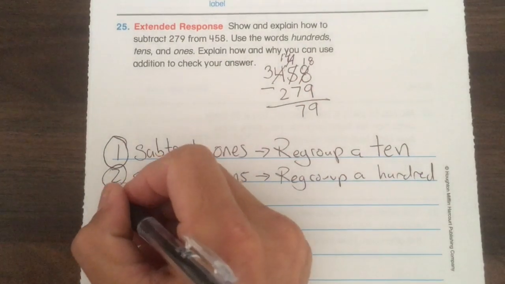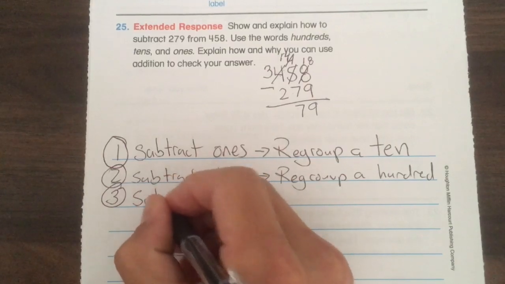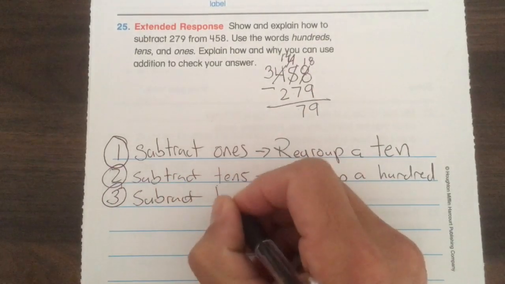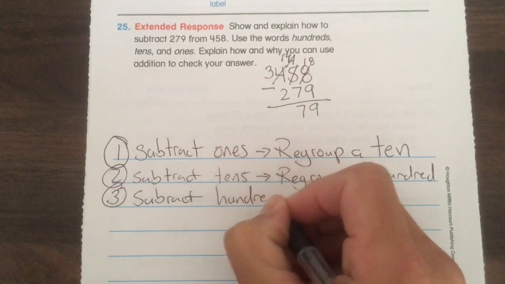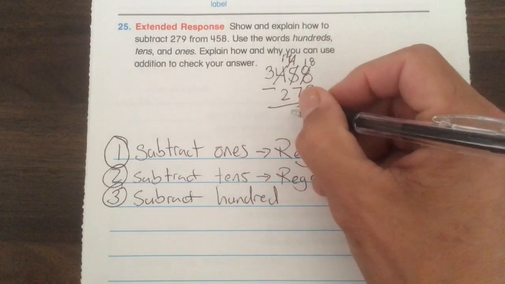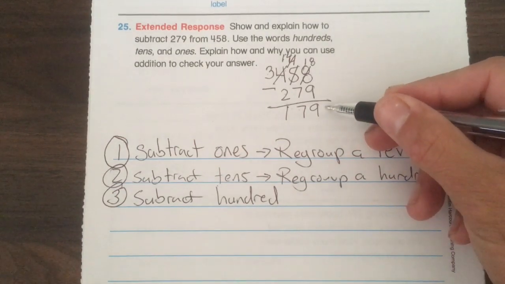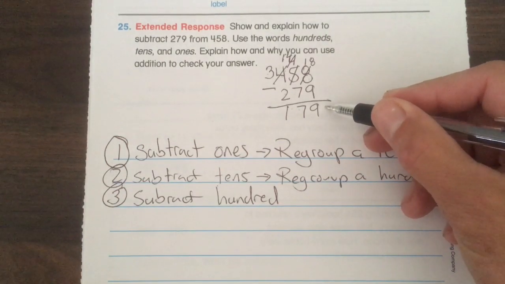Okay, now when I get to step 3, I'm just going to say subtract hundreds, and I can just say 3 minus 2 is equal to 1. So I have my answer of 179.